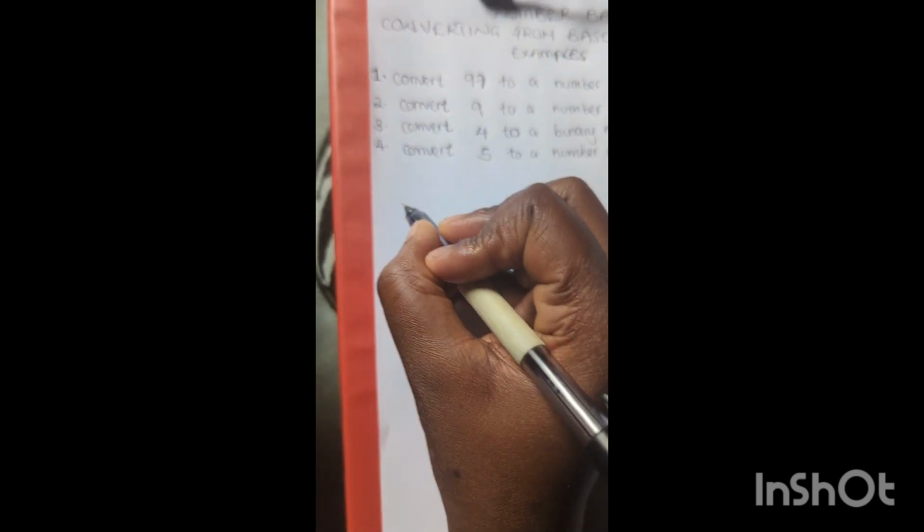So remember, we said if a base is not indicated on a number, meaning that number is in base what? Guess. Okay, so we said if a base is not indicated, meaning that particular number is in base 10, which are numbers we deal with on a daily basis. They don't have any base, so meaning they're in base 10, right? Okay, so let's get started. We'll convert example number 1 first.